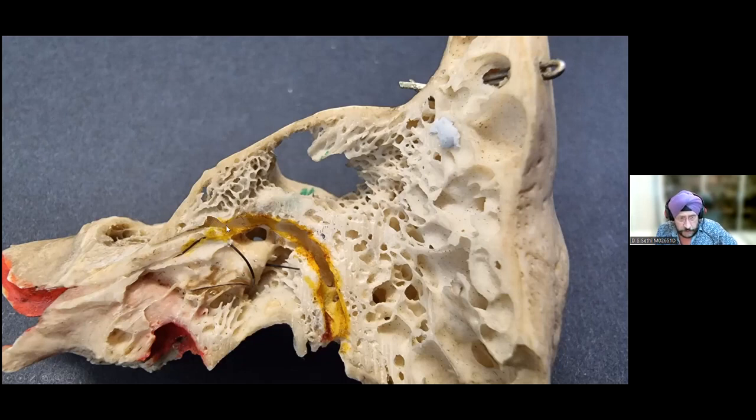And you see a beautiful view of the entire fallopian canal, coming down here and emerging at the stylomastoid foramen. And what is this compact bone here? This is the horizontal or the lateral semicircular canal.